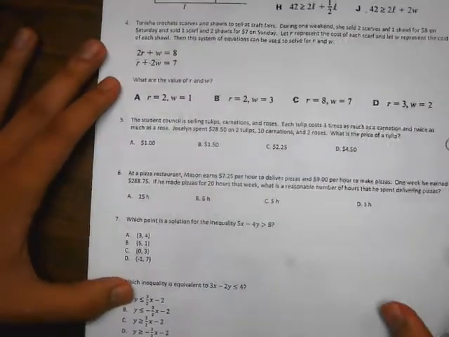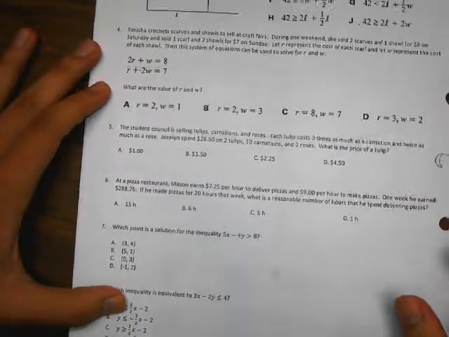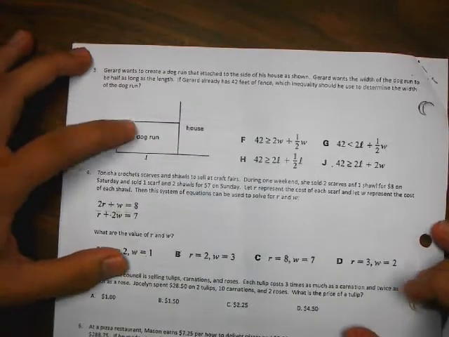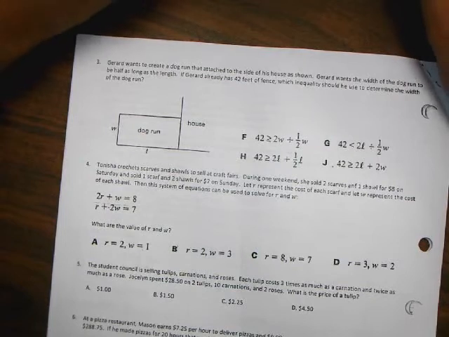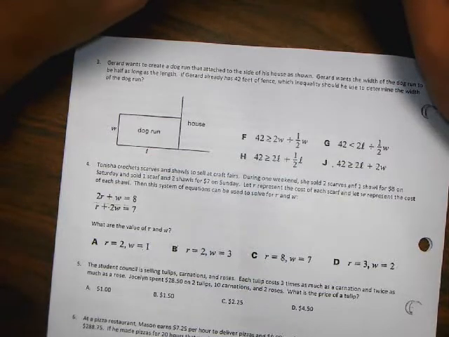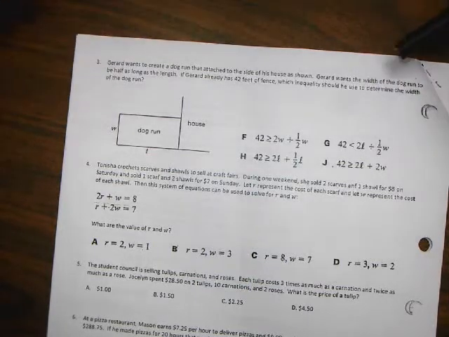Number 3. Gerald wants to create a dog run attached to the side of the house. As shown, Gerald wants the width of the dog run to be half as long as the length. If Gerald already has 42 feet of fence, which inequality should he use to determine the width of the dog run? All right.